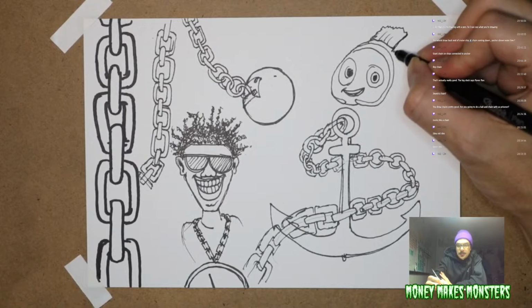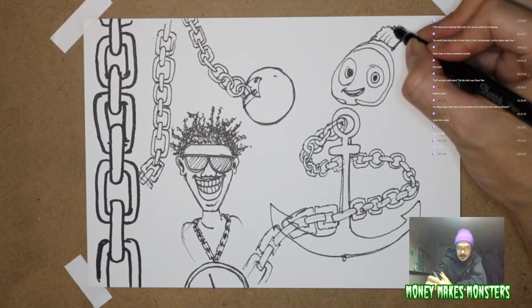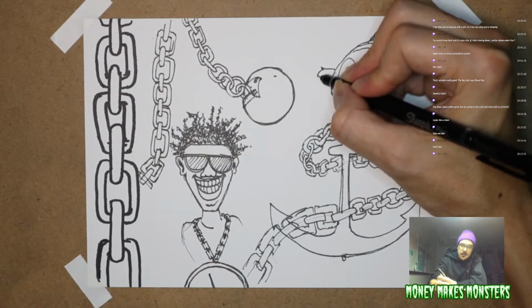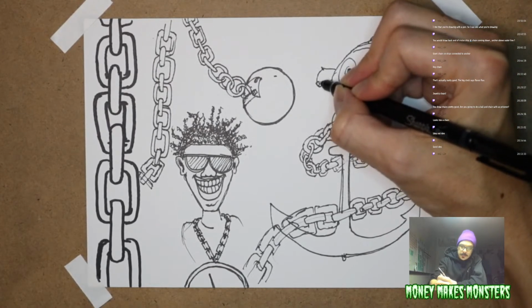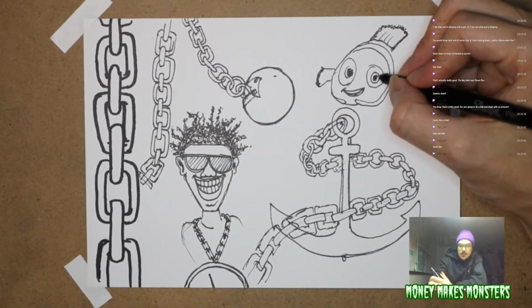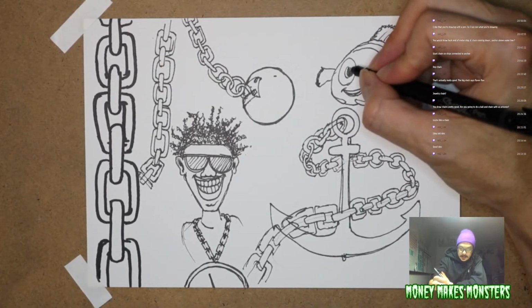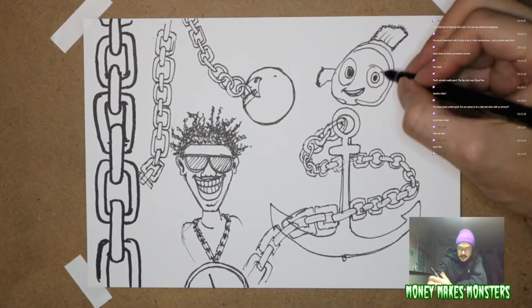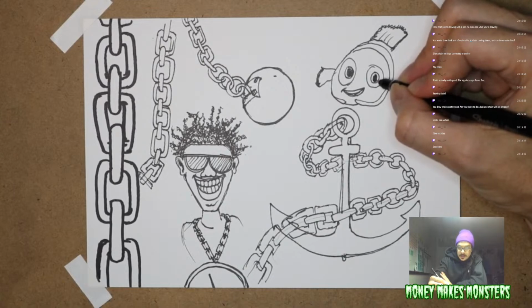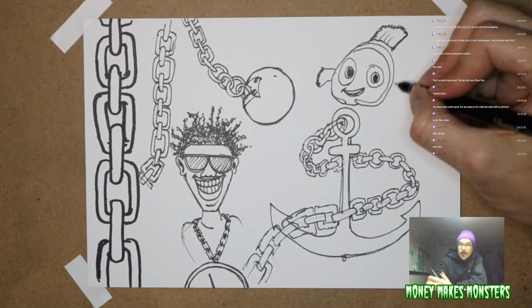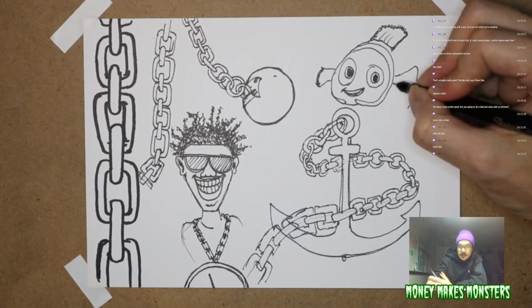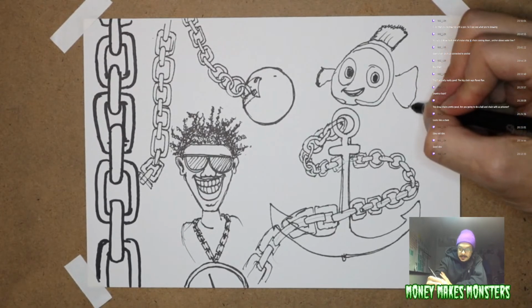I'm trying to get it done. Why is that eye look all messed up? Because it is messed up. He's got a regular fin on this side, right? Because it's not messed up by the eel.